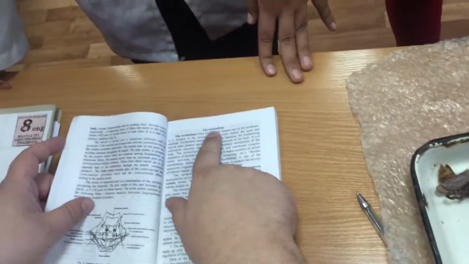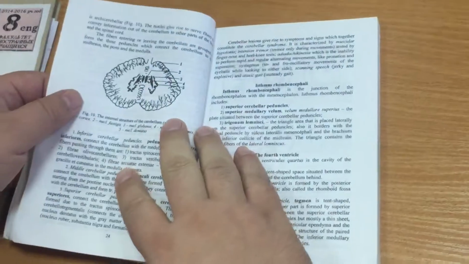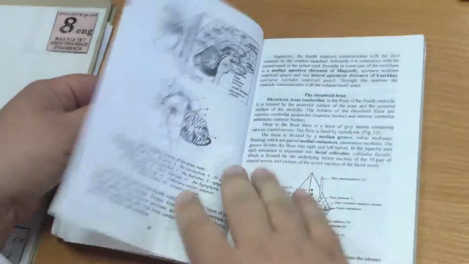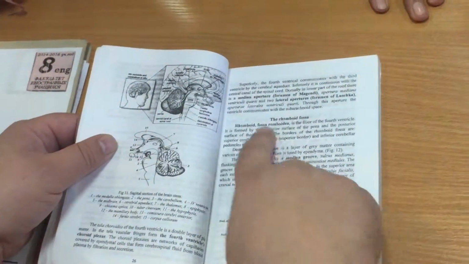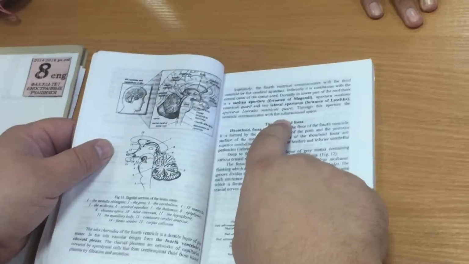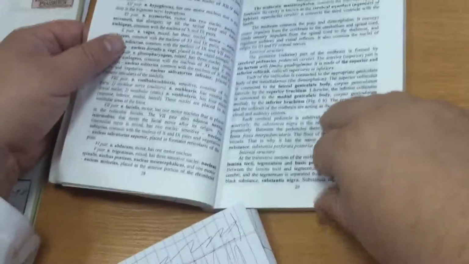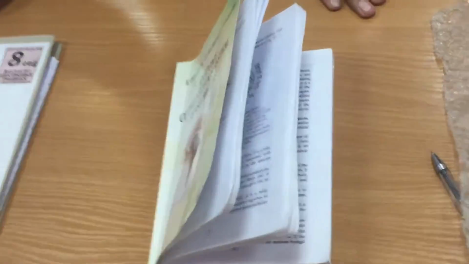Next time, we prepare the cerebellum, isthmus, and fourth ventricle till the rhomboid fossa. The rhomboid fossa is not necessary to read till this place. Okay. Yes, till the rhomboid fossa. That is all.